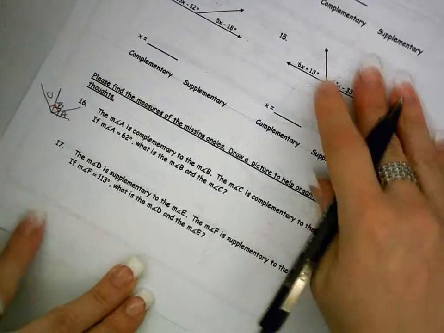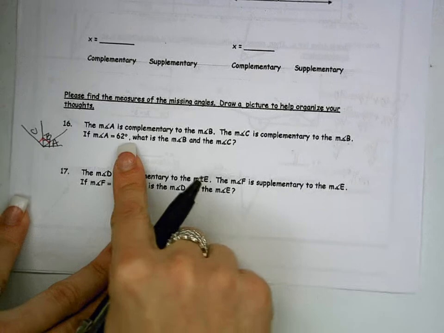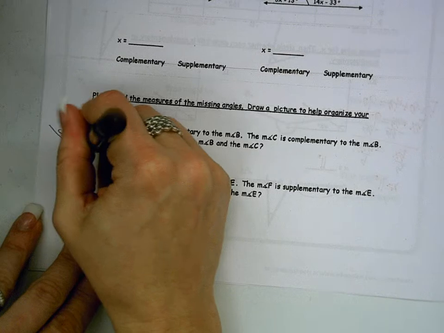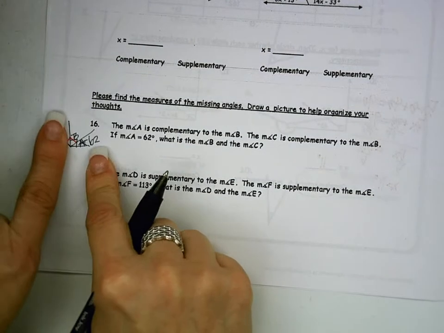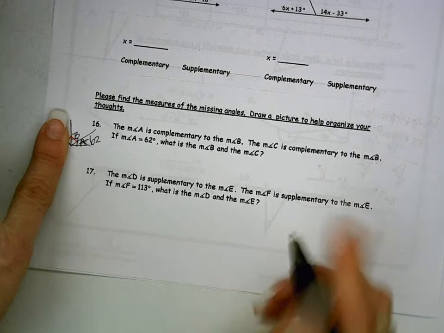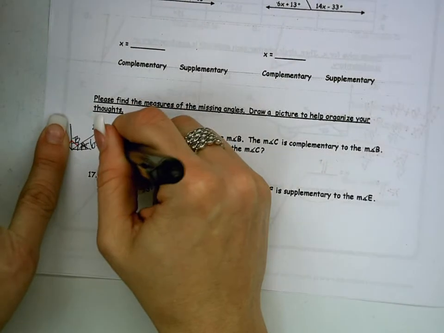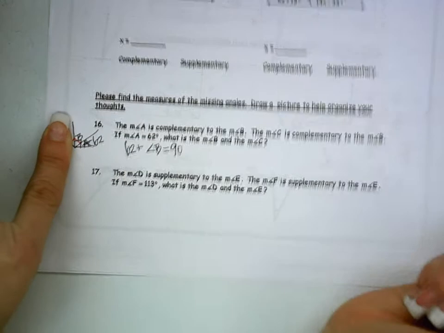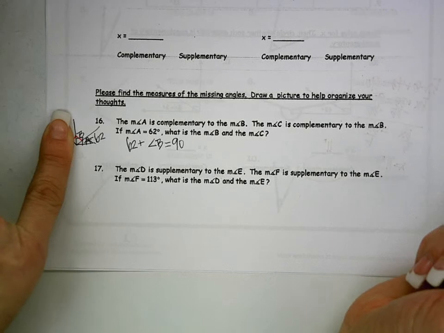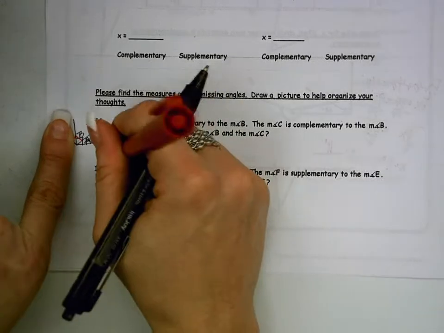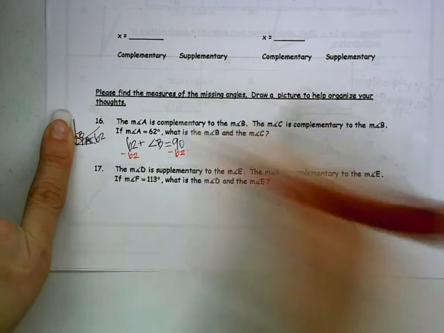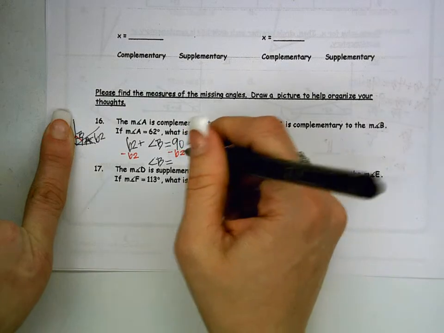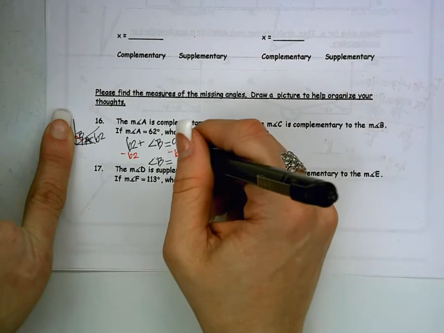Now it tells you the measure of angle A is 62. If A is 62 and we plug this in, how would you find B? You know that 62 and B equals 90. So 62 plus angle B equals 90. How would you solve that? Subtraction. Subtract 62 from both sides, and you get angle B equals 28 degrees.